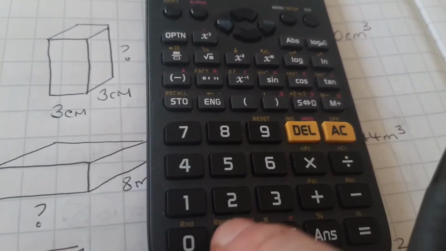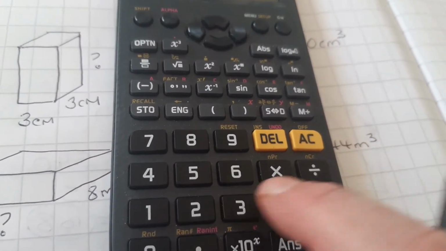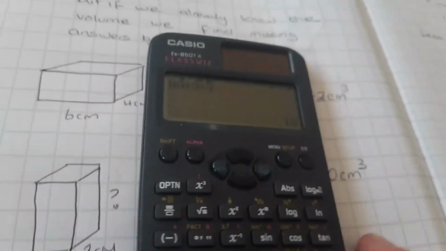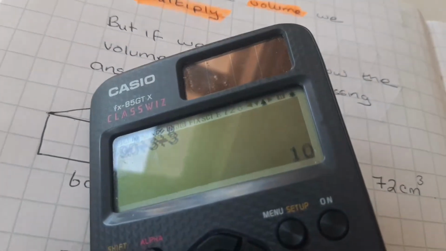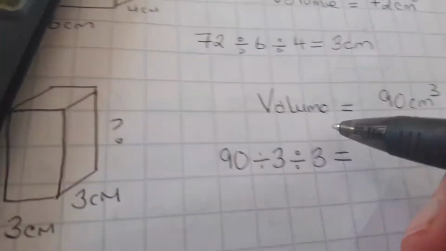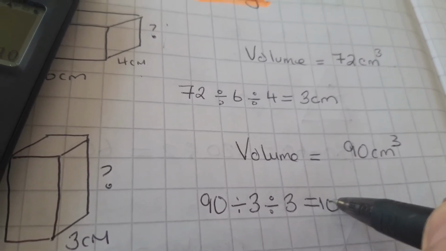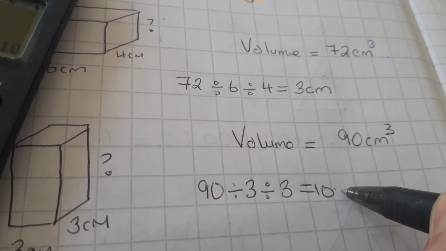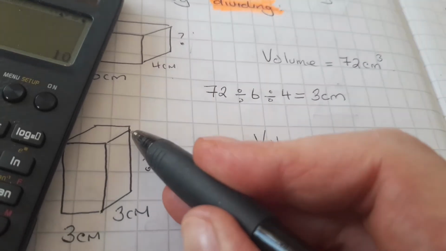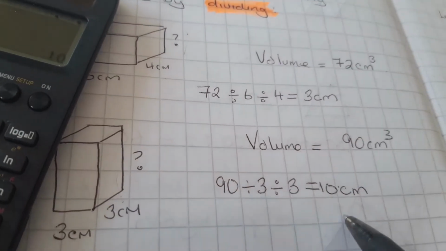So we start with 90, divide by 3, and you get 10. So the answer was 10 centimeters. Remember, it's how high this is. It's 10 centimeters.